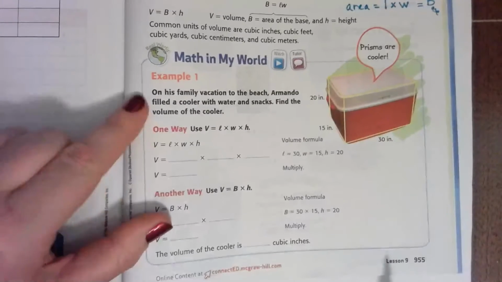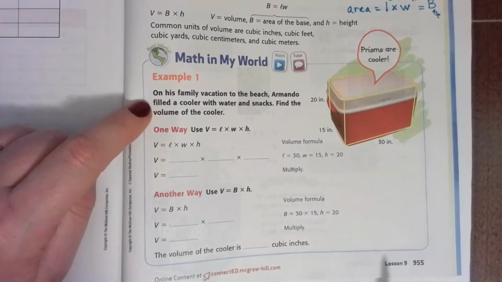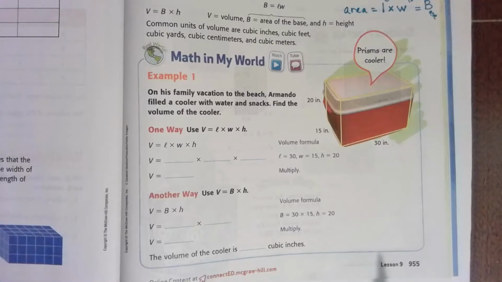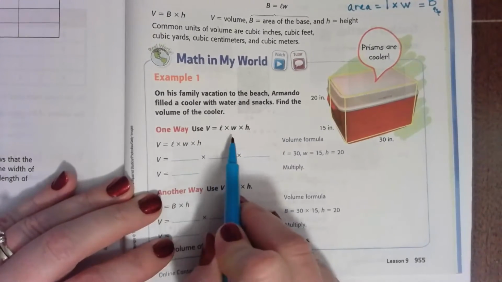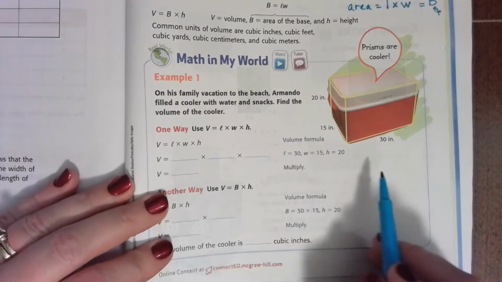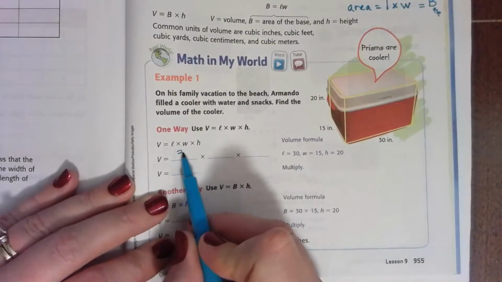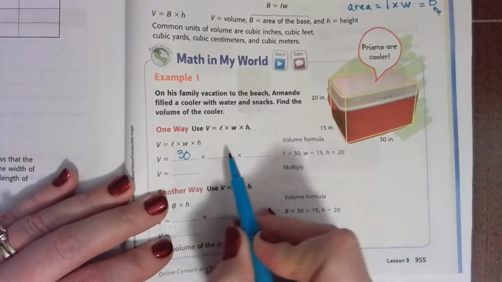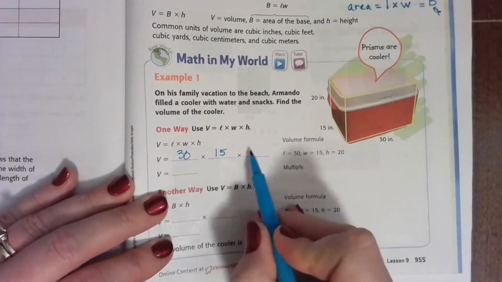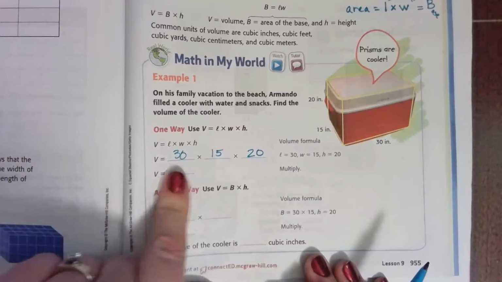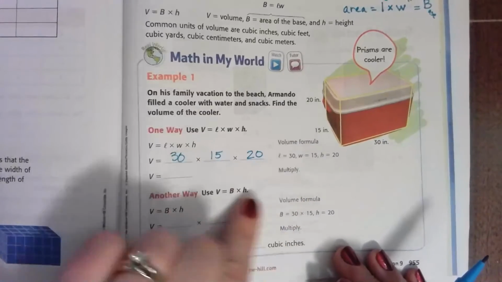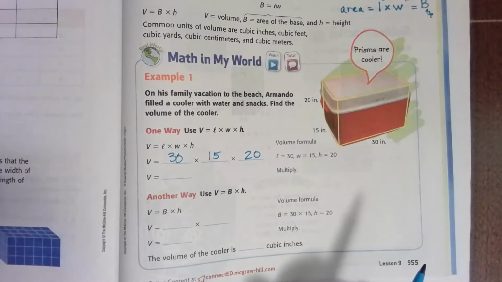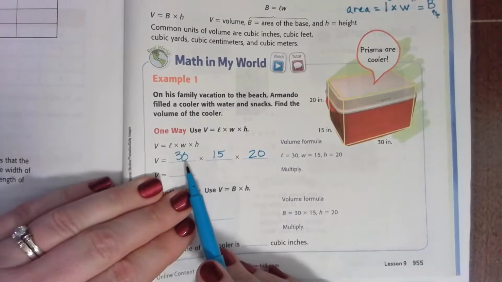Example 1 says, on his family vacation to the beach, Armando filled a cooler with water and snacks. Find the volume of the cooler. So volume, length, width, height. So the length is 30, width 15 wide, height is 20. And we can multiply. Okay, now we have a few options for multiplying. We can use our mental math strategies if we want. We can flip the order of the numbers if we want, right? Okay, so let's take a look.